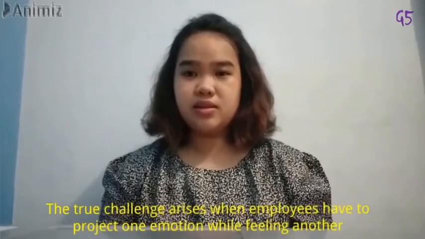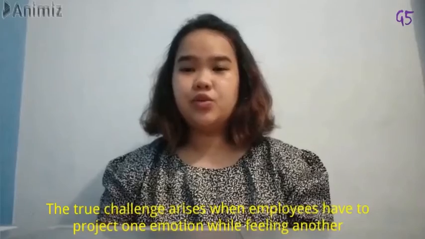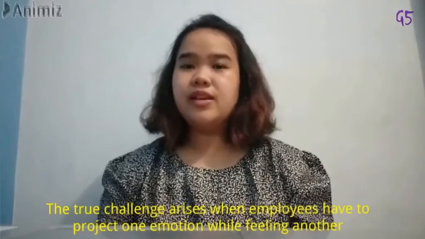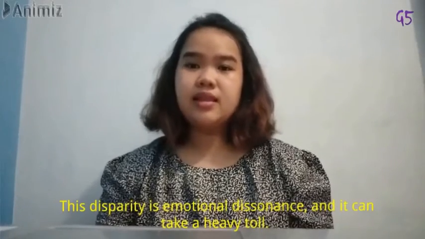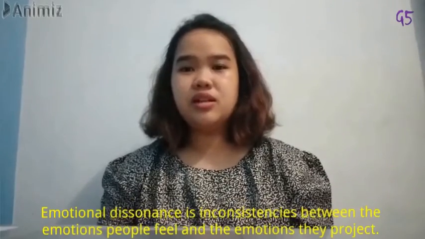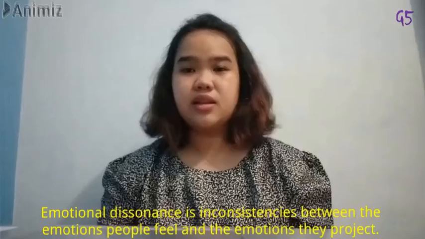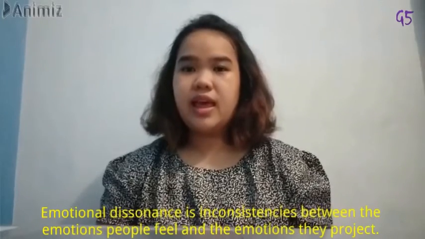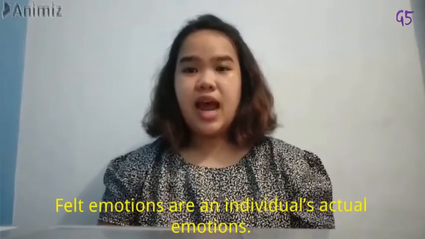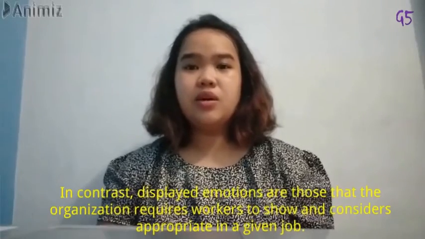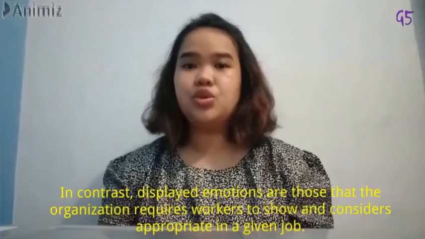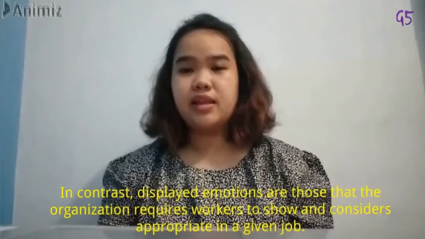The true challenge arises when employees have to project one emotion while feeling another. This disparity is emotional dissonance, and it can take a heavy toll. Emotional dissonance is inconsistency between the emotion people feel and the emotion they project. Felt emotions are an individual's actual emotions. In contrast, displayed emotions are those that the organization requires workers to show and considers appropriate in a given job.